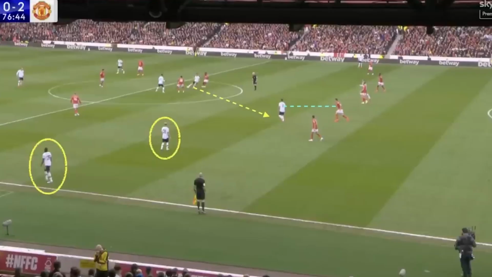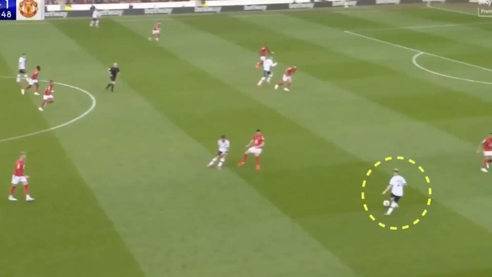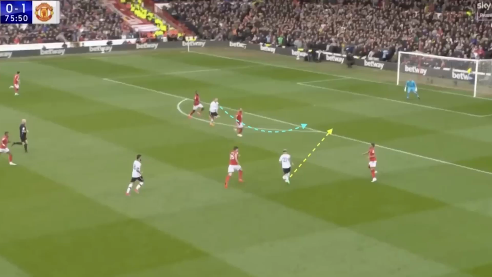It started off with Antony receiving the ball on the right side, and Aaron Wan-Bissaka's overlapping run dragged the left back Renan Lodi away from Antony, allowing him to come inside, and whilst initially Wout Weghorst's bending run could have been used as an opportunity for Antony to slip him into a 1v1 situation, the Dutchman's movement actually served to be a facilitating movement.